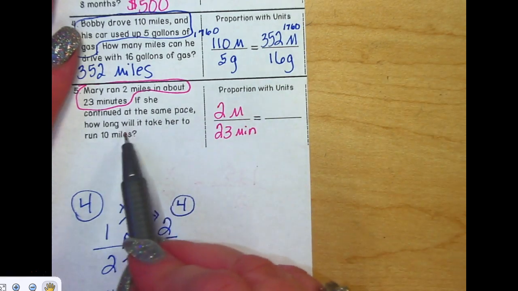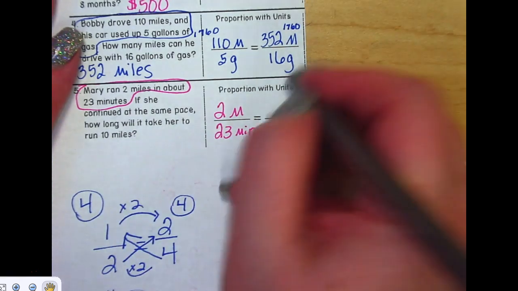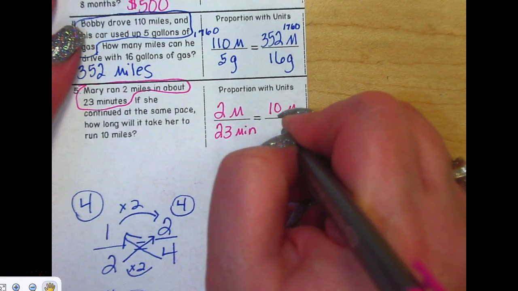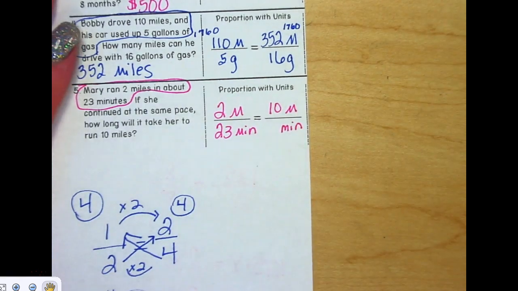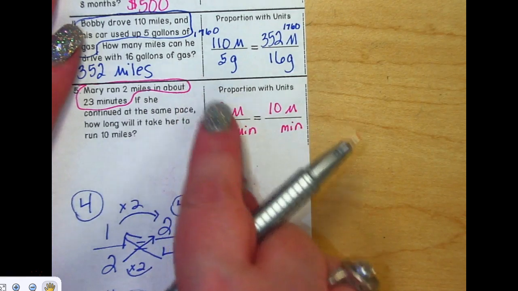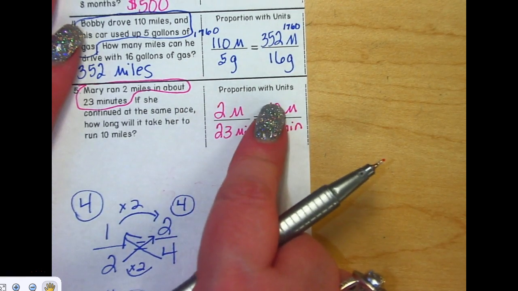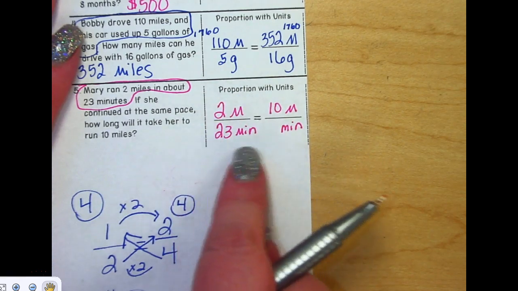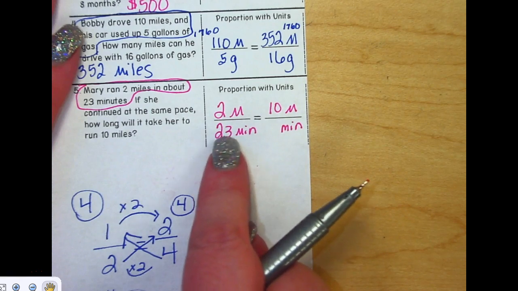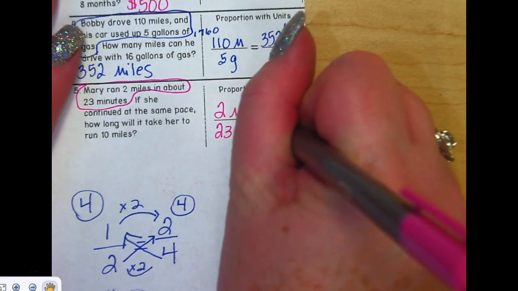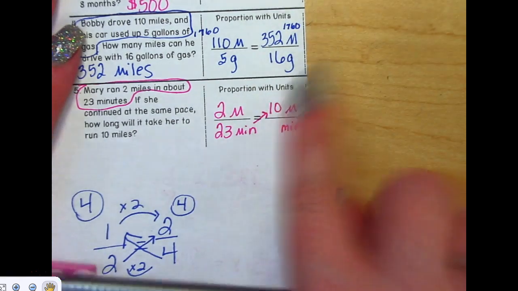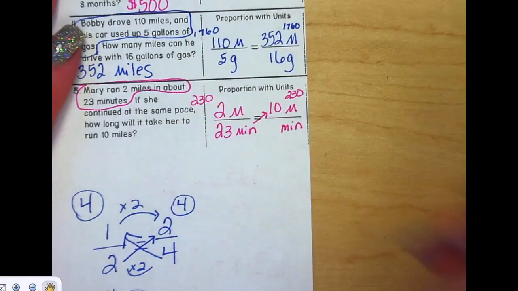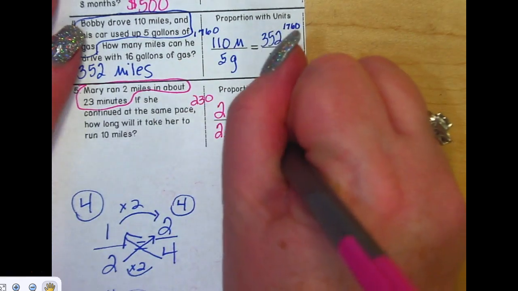So if you continued at the same pace, how long will it take her to run 10 miles? 10 miles in how many minutes? So this one, I could just say 2 times what is 10? 5. So I could just multiply that by 5. Or I can say 23 times 10, using some mental math. That is what? 230. And then 230 divided by 2 is 115 minutes.